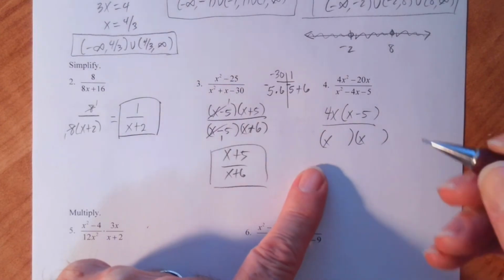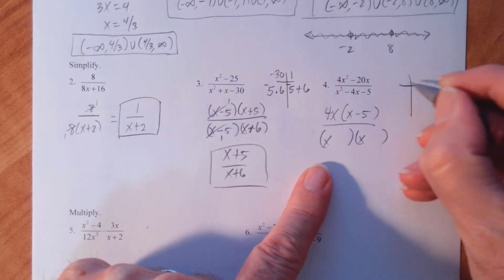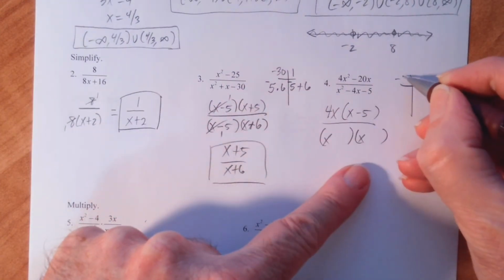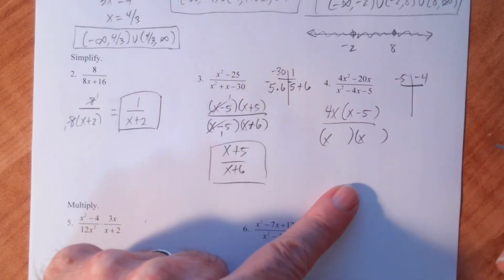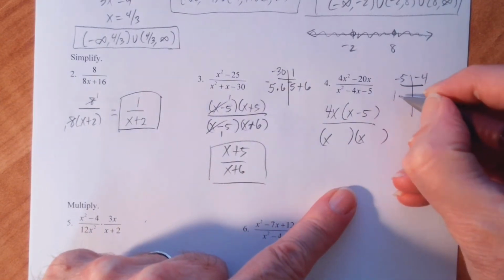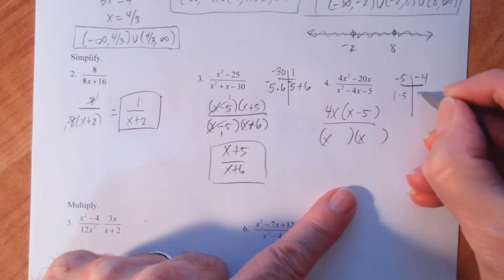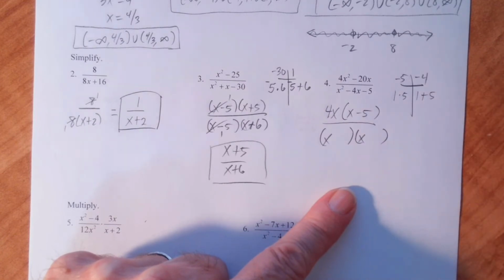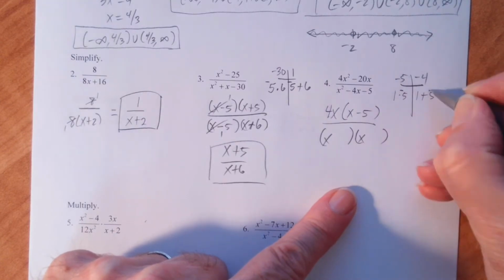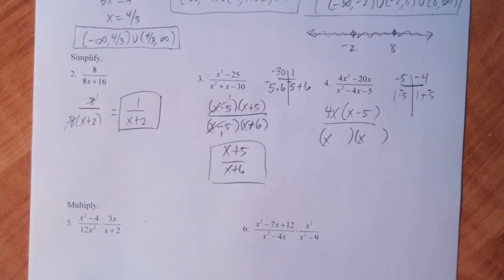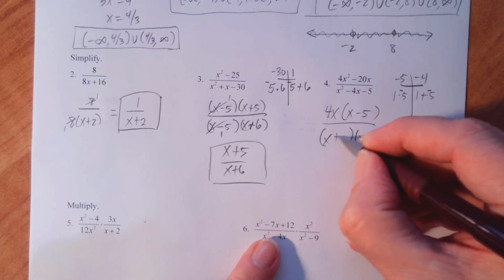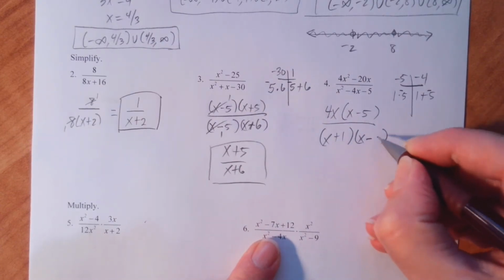It'll be x and x, and I need 2 numbers that multiply to negative 5 and add to negative 4. Well, 5 only has 2 factors, 1 and 5. They need to be opposite since they multiply to negative 5, and they need to add to negative 4. So make the 5 negative, and that'll work. So we got an x plus 1 and an x minus 5.